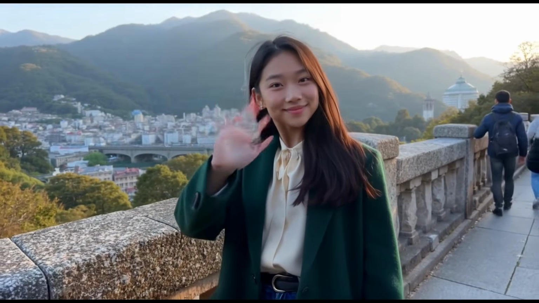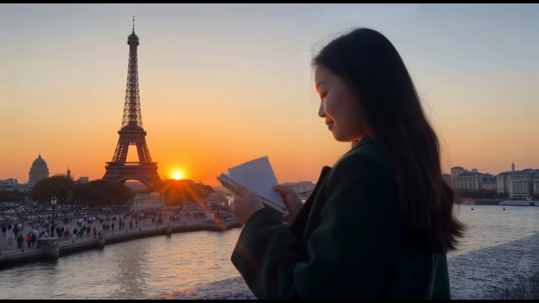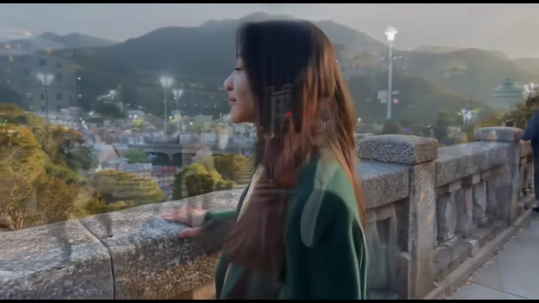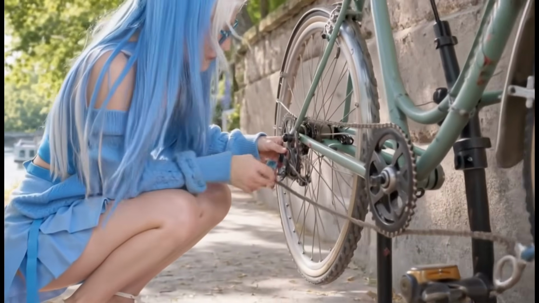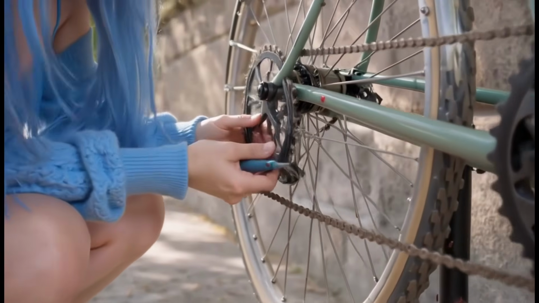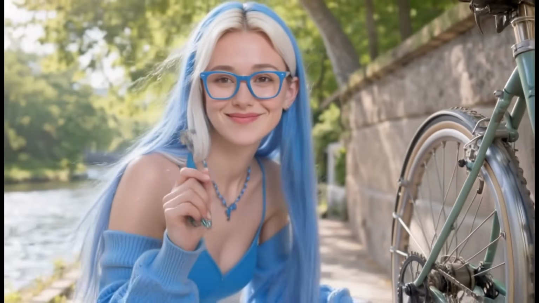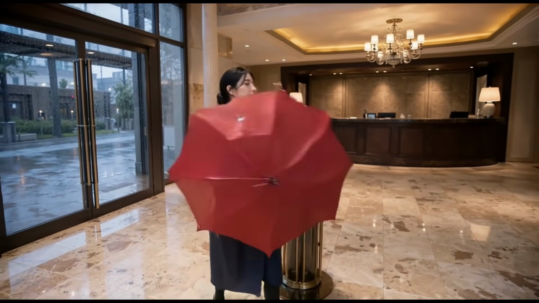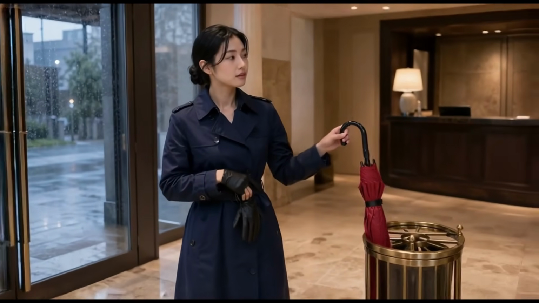The first is a vlog featuring an East Asian woman. Within 10 seconds, she travels from the Great Wall to Tokyo and then to Paris. That gives us 3 locations, 3 lighting conditions, and 3 different shot sizes, while the character's identity still needs to remain consistent. The second video shows a woman repairing a bicycle. She inspects the chain and then tests the wheel. The third video shows a woman closing an umbrella, but as she does it, the umbrella ribs suddenly become soft and flexible. This is one of the typical problems we encountered while testing LTX 2.3.